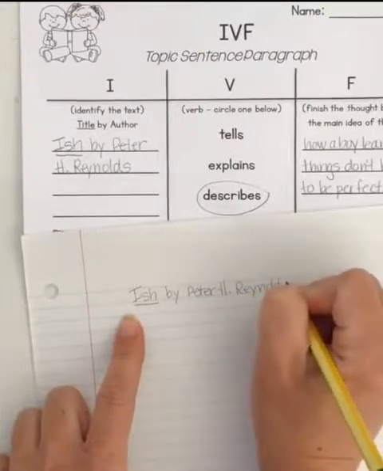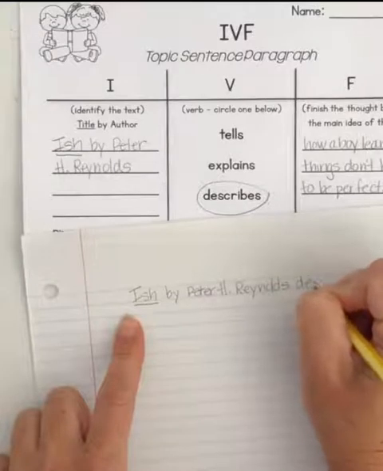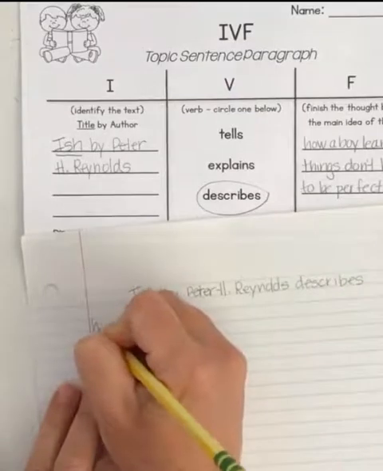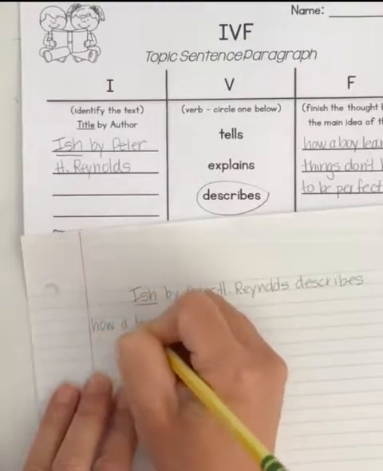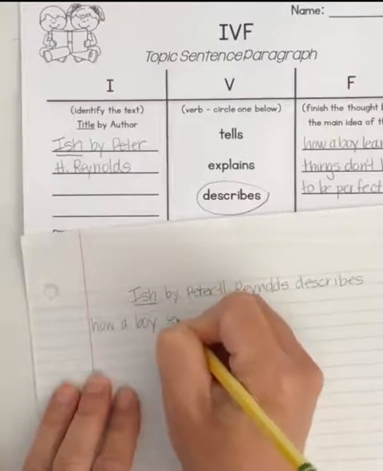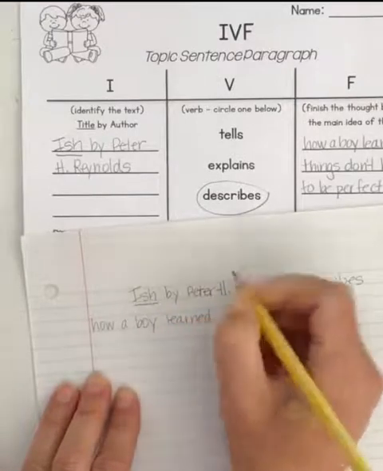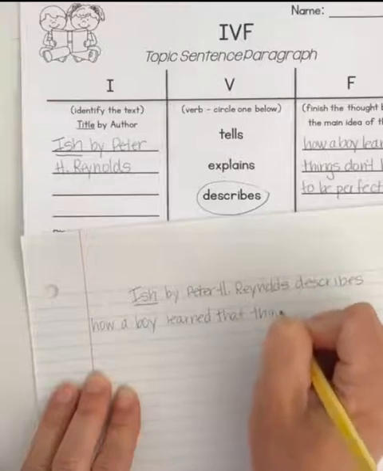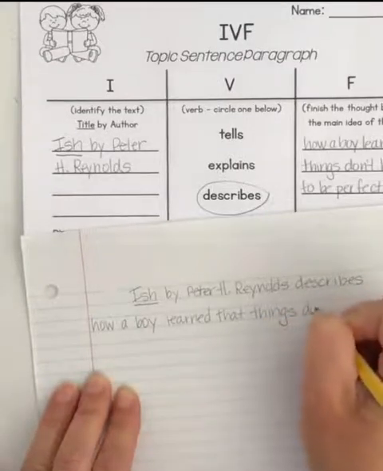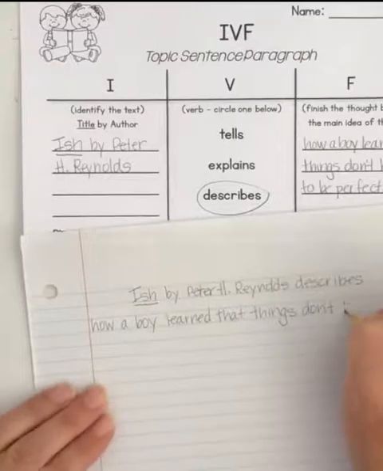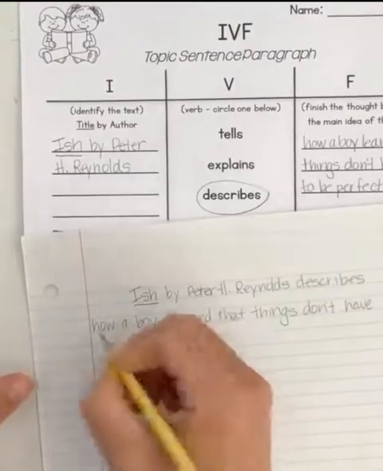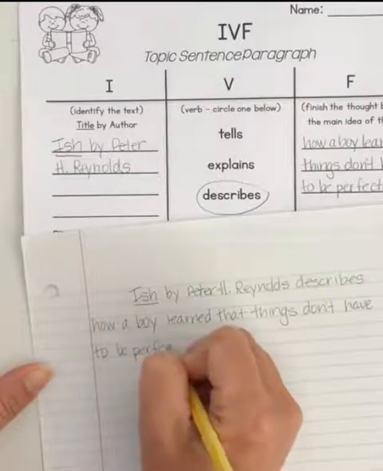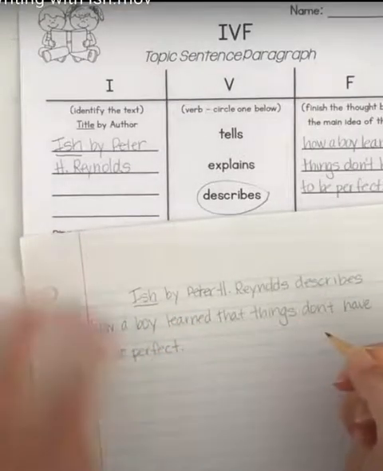Describes. I'm going to skip lines so it's easy to read. How a boy learned that things don't have to be perfect. Okay.